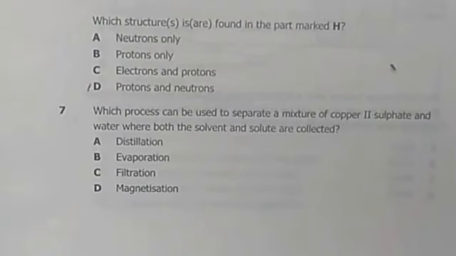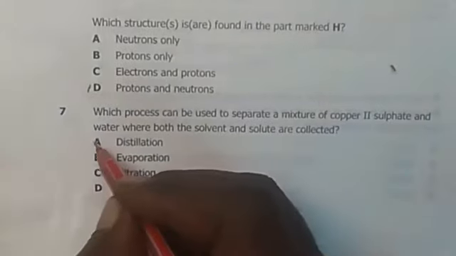Okay, so if we use evaporation, that means the water will go into the atmosphere. If we use filtration, copper 2 sulfate is going to dissolve in water. So that means filtration cannot work because they're all going to pass through the filter paper. Magnetization, there is nothing that has properties of a magnet. It's a solution. So the appropriate answer will be distillation.